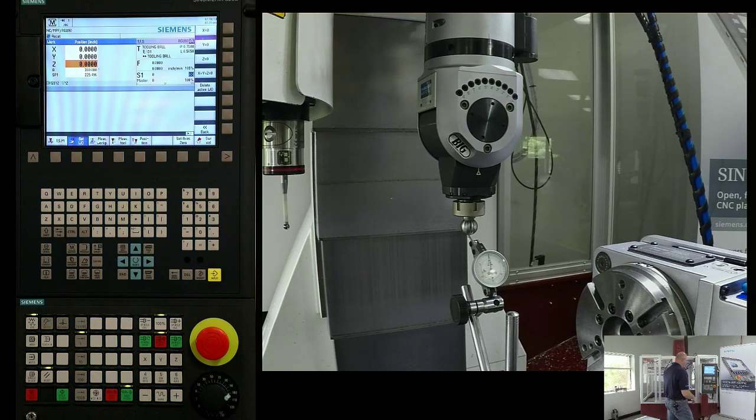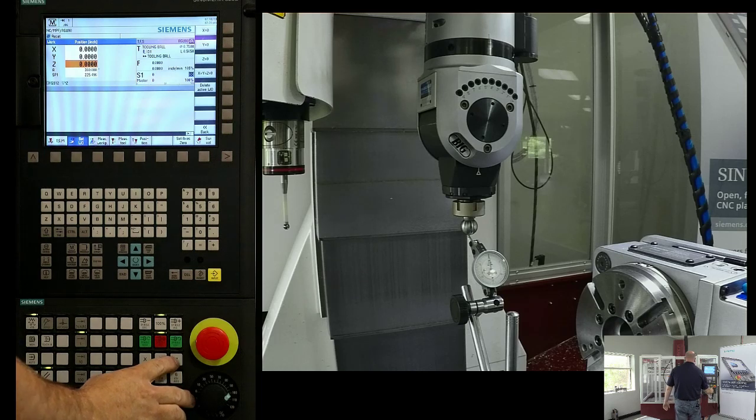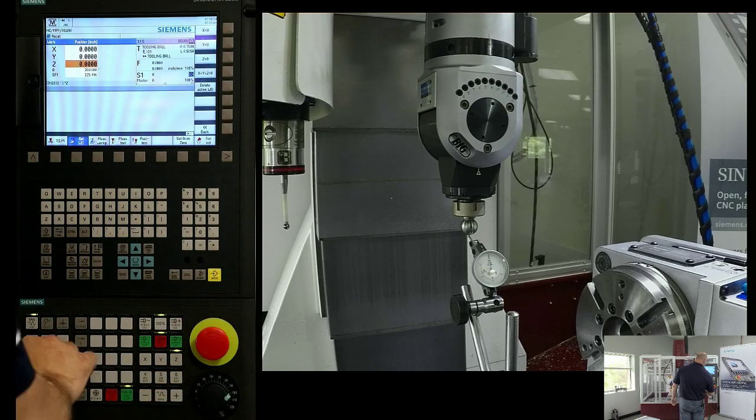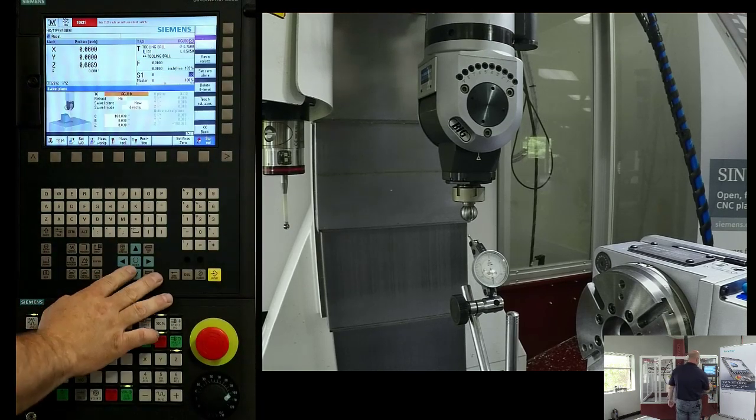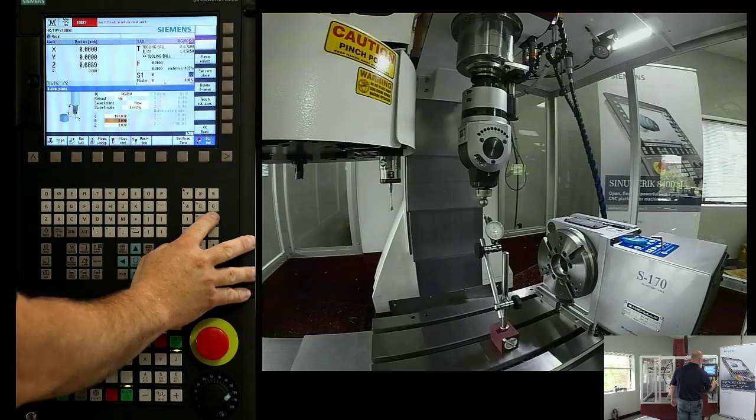So what I'm going to do is rotate to a new orientation point, and I'm going to do it through my cycle 800. So I go to swivel. I'm going to maybe send her to a B-axis of 30 degrees.